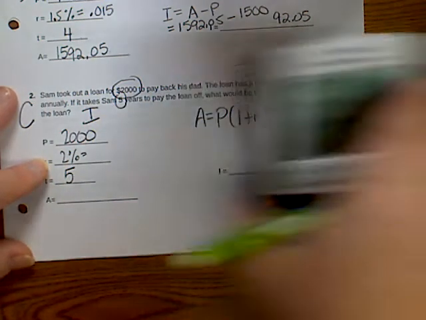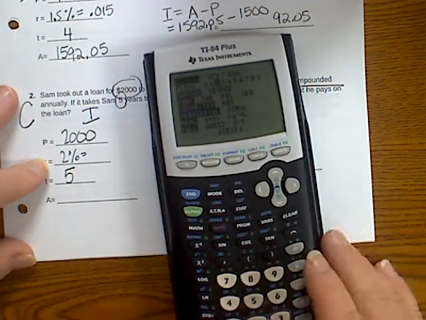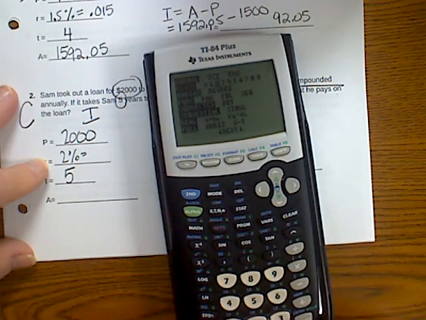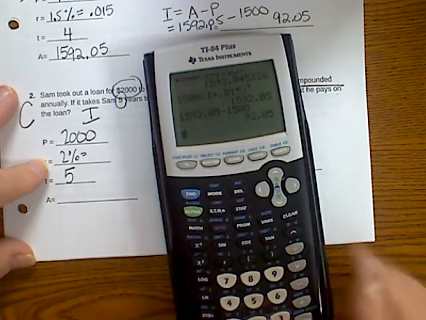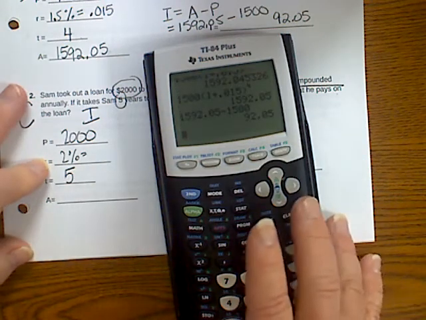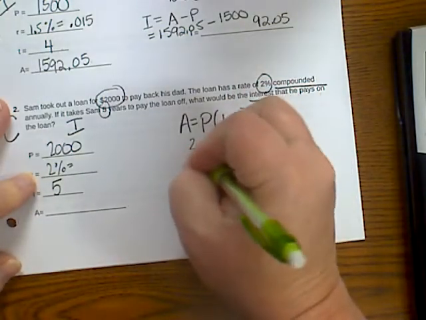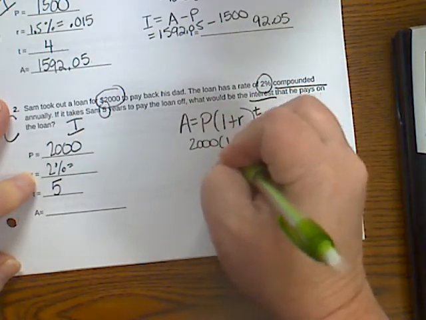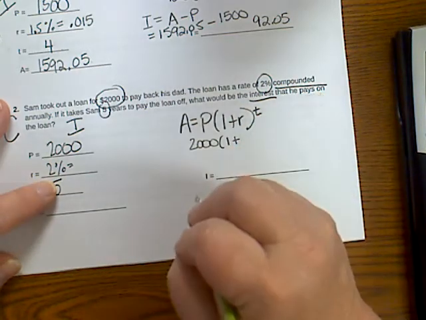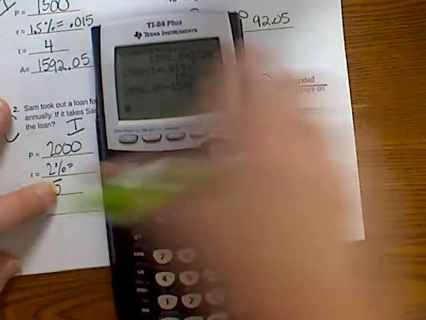Need to go to my calculator, hit mode, bring it down and highlight float, hit second and hit enter, then hit second and quit. So now I can plug in my information. I have 2,000 times 1 plus my rate. Oh, I never put my rate in, I'm sorry.